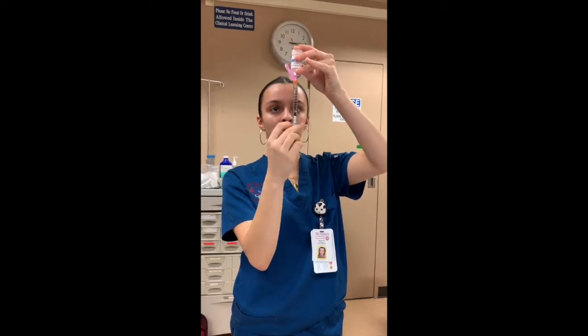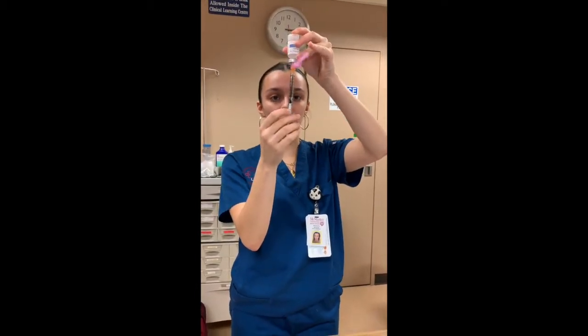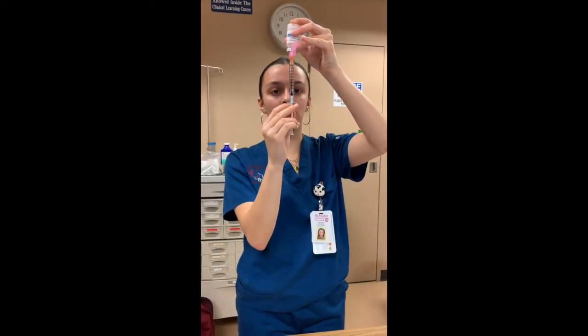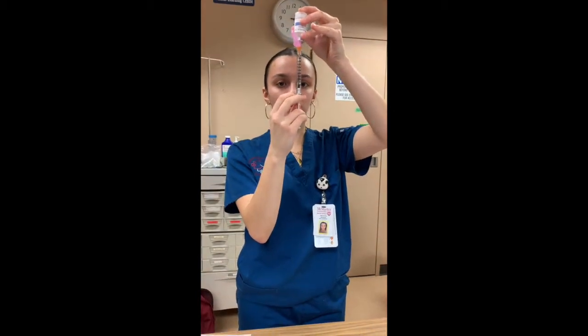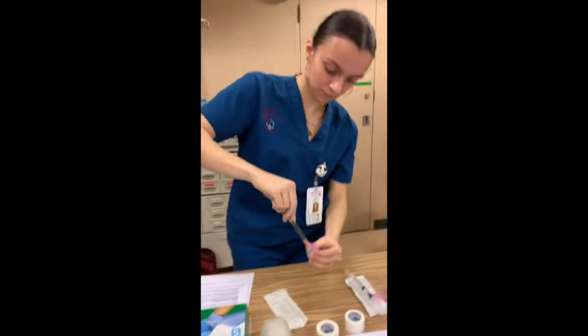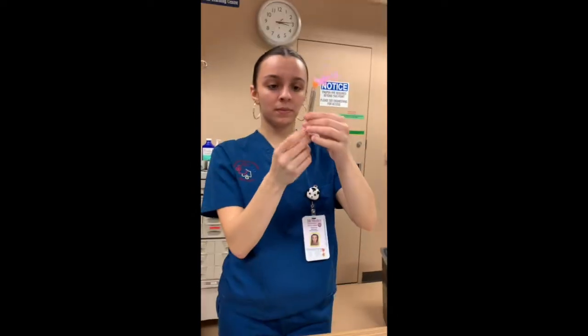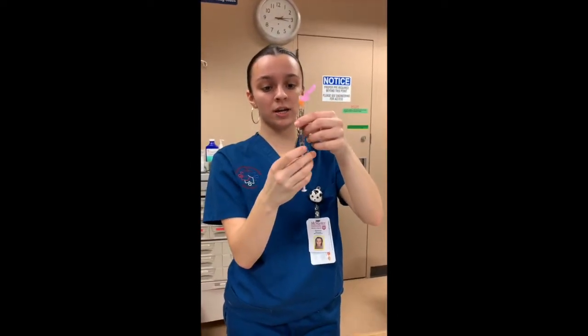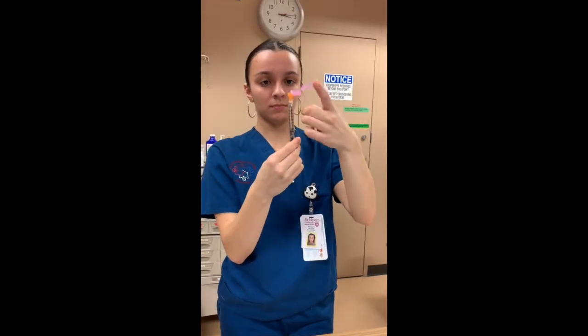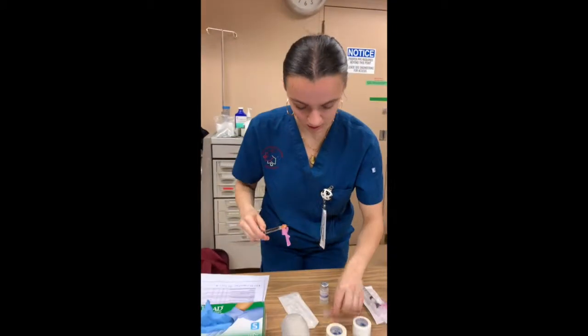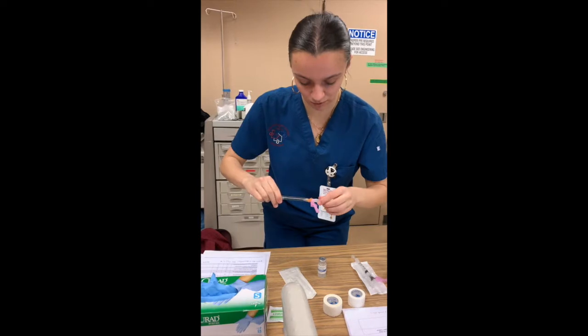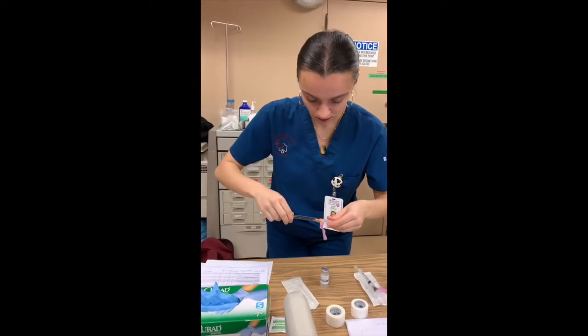Okay, and I'm just going to be giving a little more just because I'm going to be trying to get rid of the air bubbles. Okay. And what am I going to be doing? I'm just going to give it a quick flick just to get any air bubbles out. Okay, now I'm just going to be putting the cap back on just for safety and precautions.